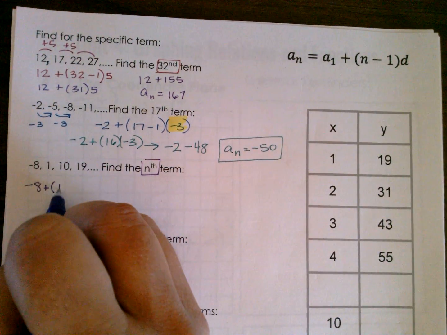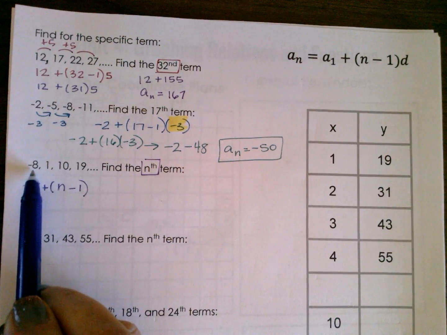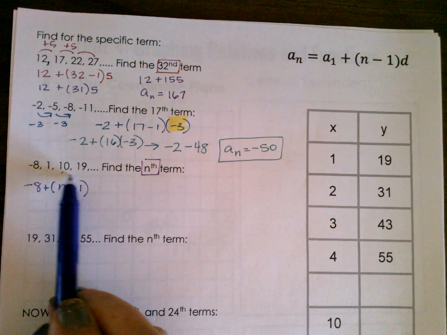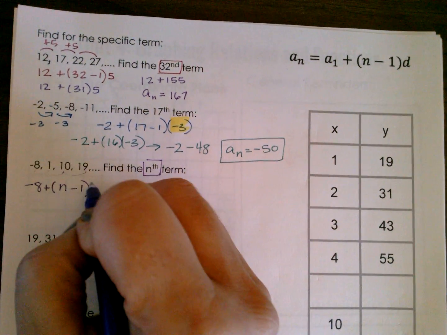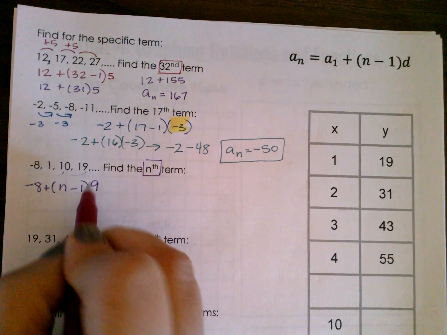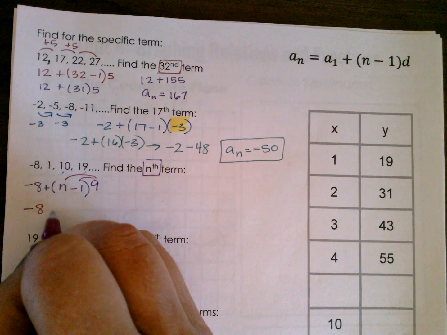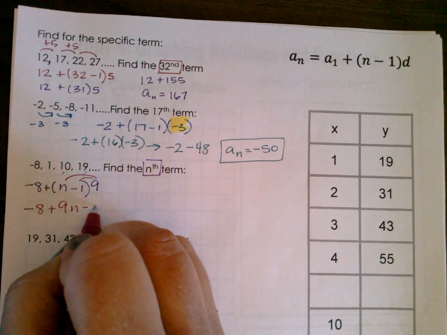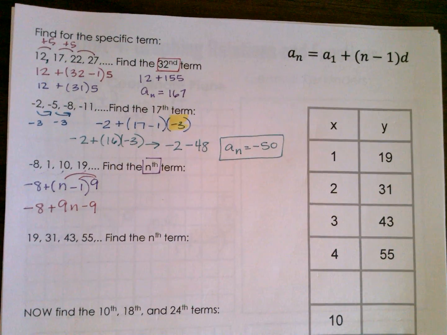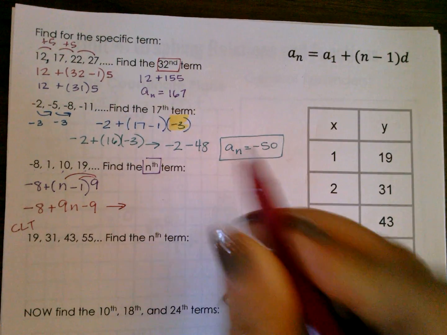How does this pattern change from one number to the next? We are adding 9. All right, from here we just apply what we know, distribute. Then we will combine like terms, and I end with 9n minus 17.